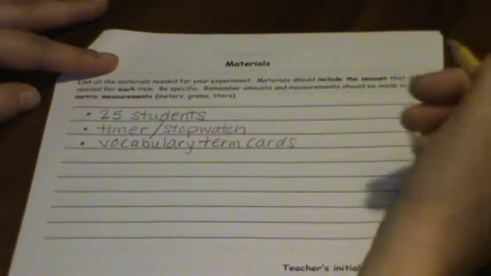Let's say I'm going to do 13 of those. So I should put 13 vocabulary term cards. And then I need 13 definition cards.